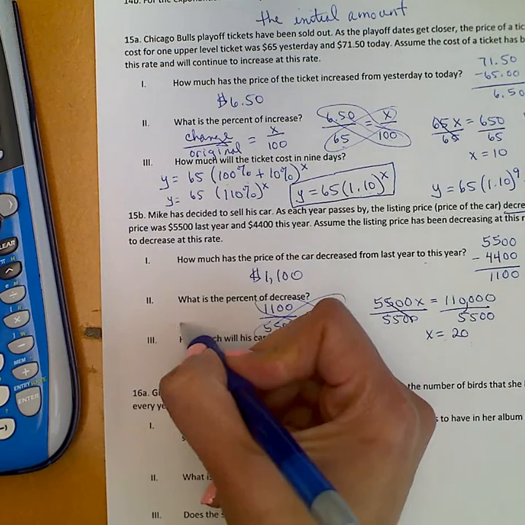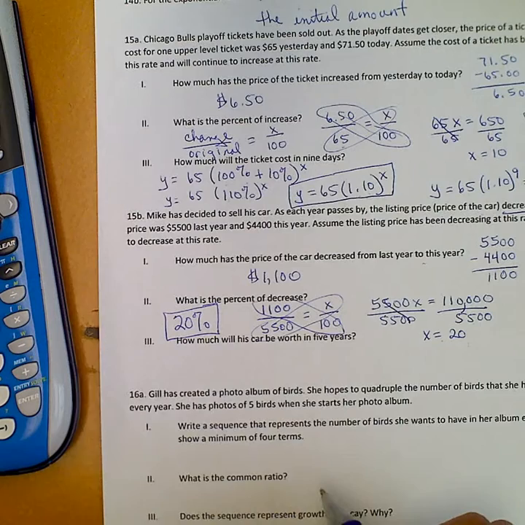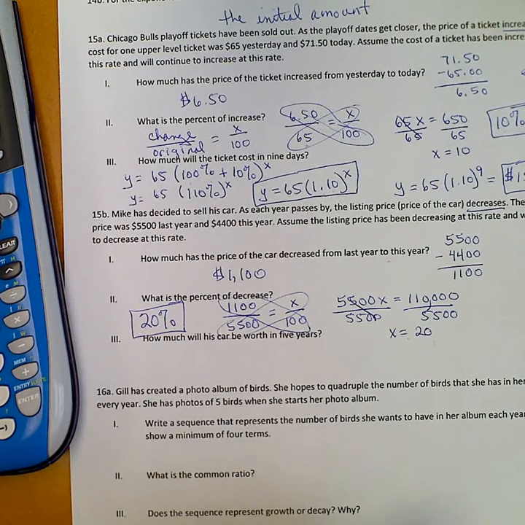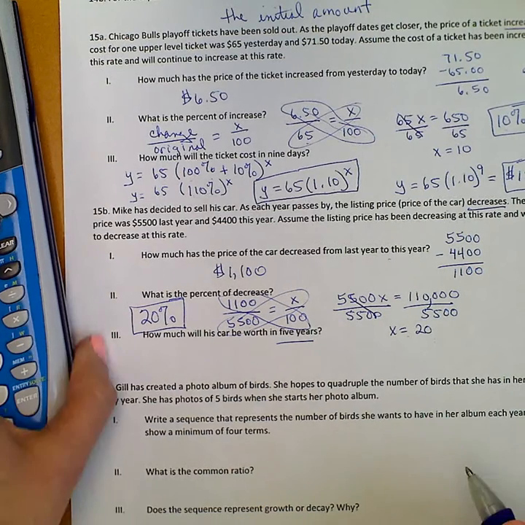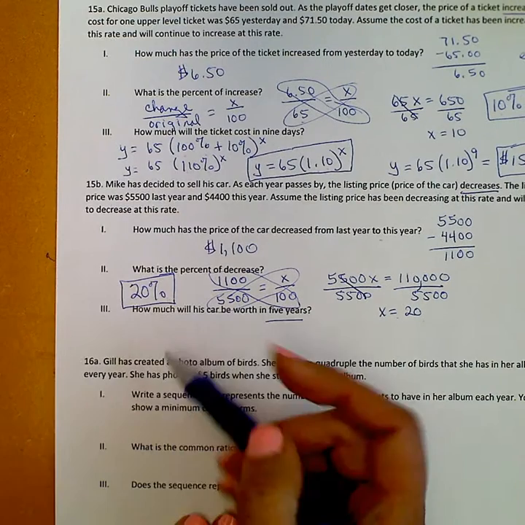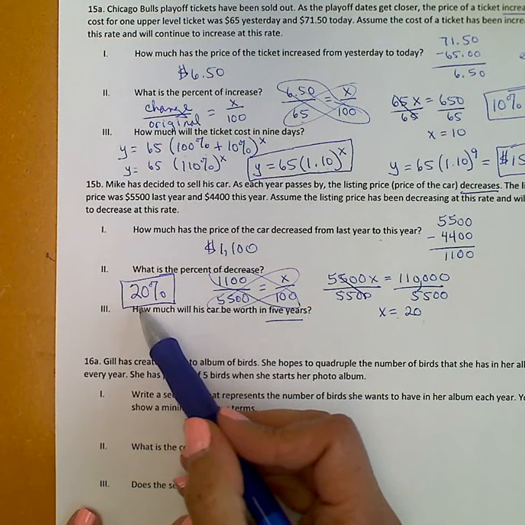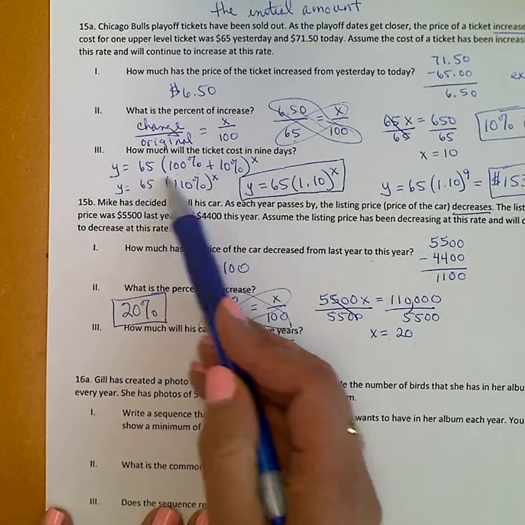So my car is decreasing or depreciating or going down in price 20% each year. So how much will it be worth in 5 years? Well, I can't answer that yet because I need an equation. So I need to determine how much my car is going to be if it's going down 20% a year. So just like I did up here, it's the same idea.